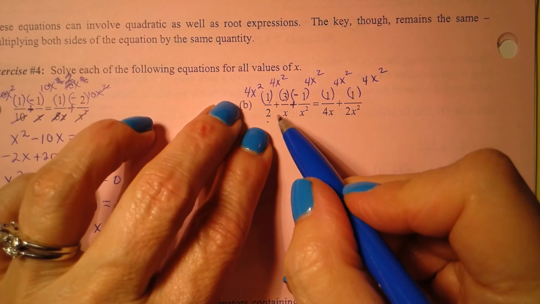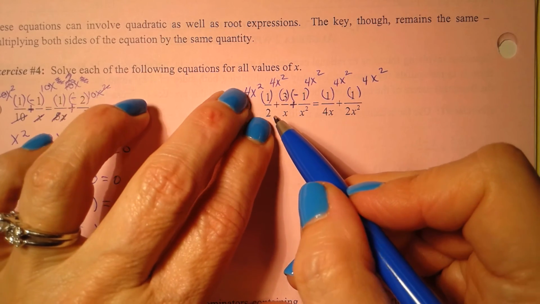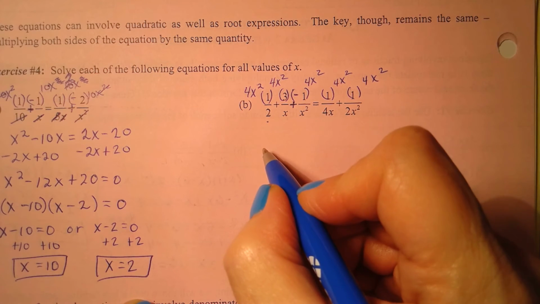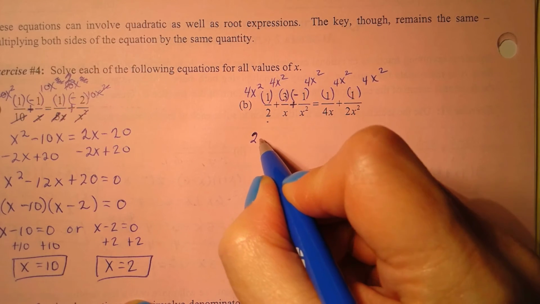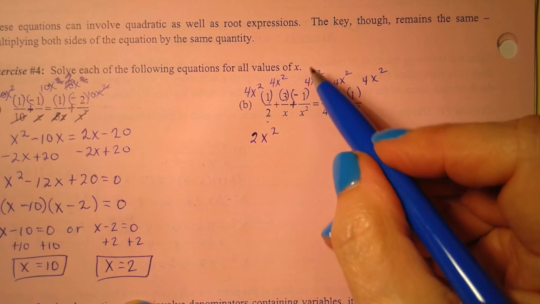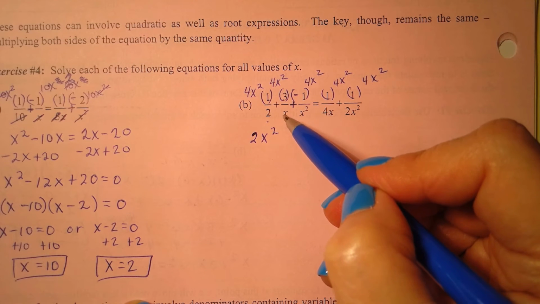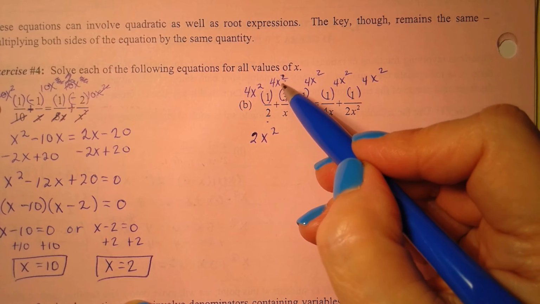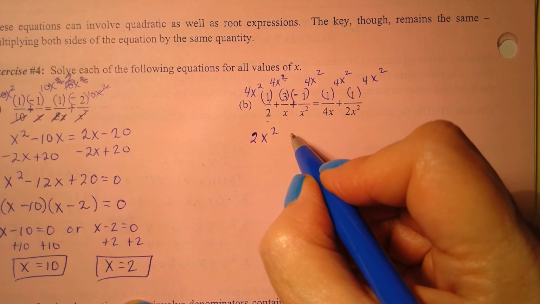In the first fraction, 2 canceled, 4 divided by 2 is 2, and we're left with 2x squared. In the second fraction, the x cancels with one of the x's in the numerator, so we've got 4 times 3 times x, which is 12x.